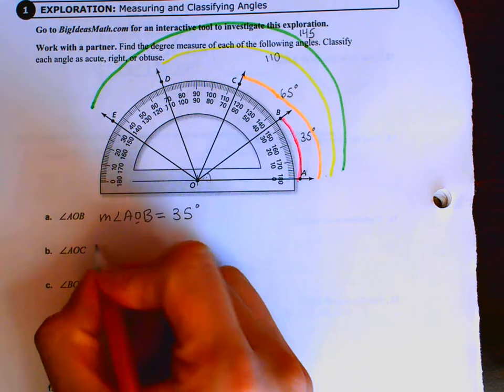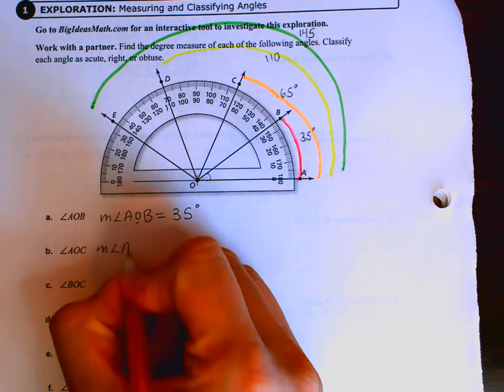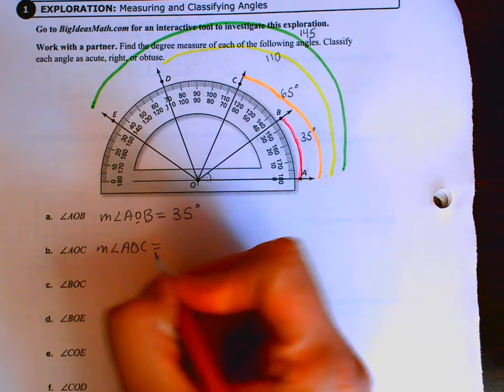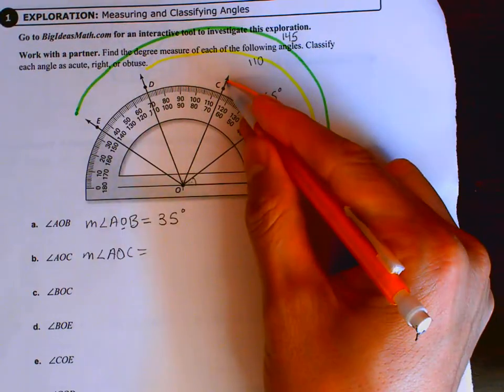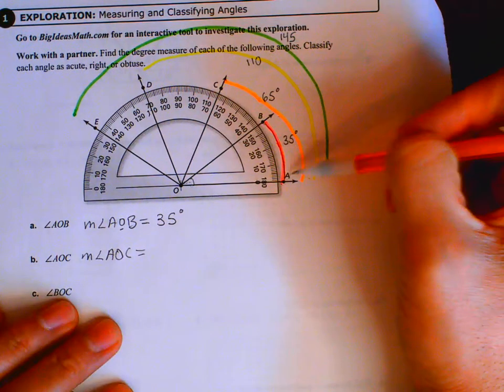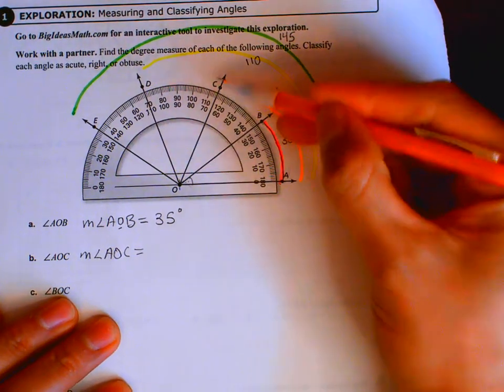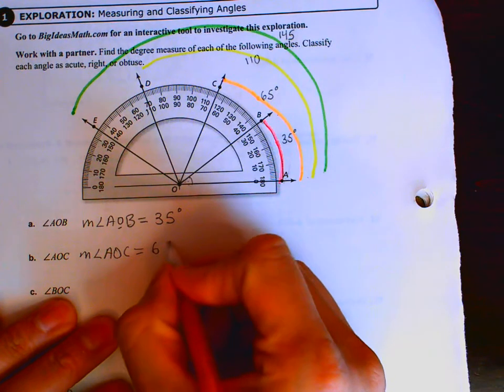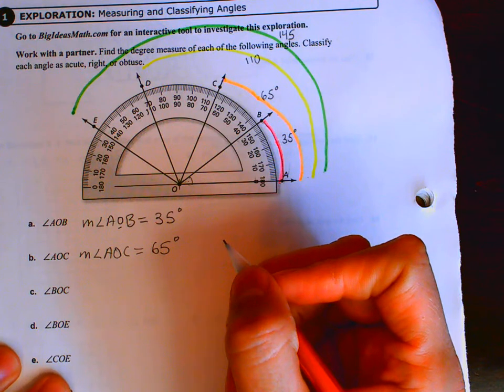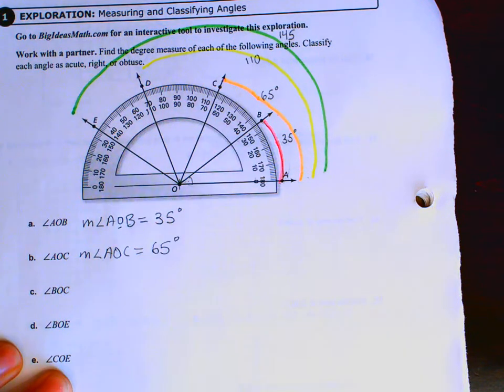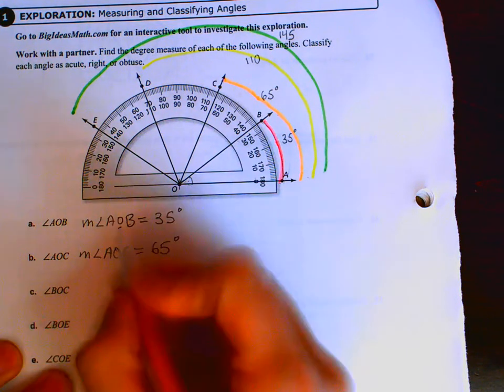The next one is the measure of angle AOC. Now the measure of angle AOC is this one in orange, AOC, and that happens to be 65 degrees. The next one's angle BOC.